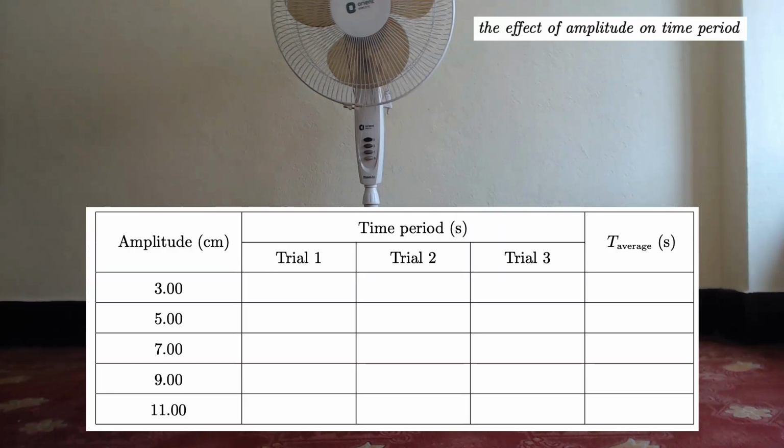For the second experiment, we'll be changing the amplitude. Okay, like the first one we started at 12 centimeters, but for the second experiment, start at 3 centimeters from the center and then 5 centimeters, 7 centimeters, 9 centimeters, and 11 centimeters. Okay, so for each of those amplitudes, you'll need to find the time period.